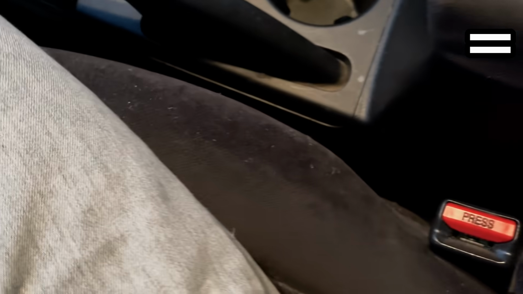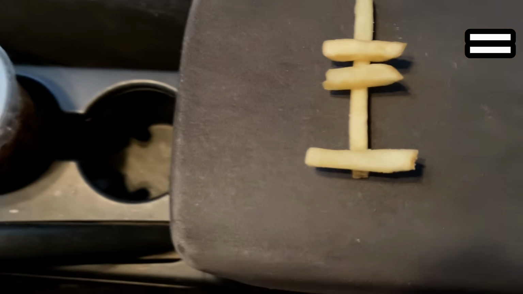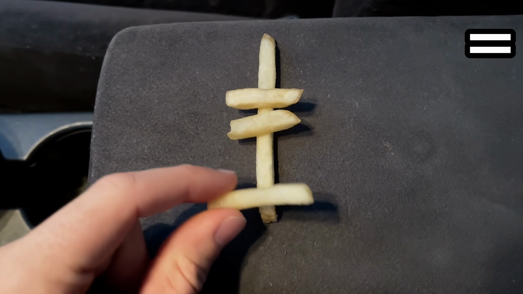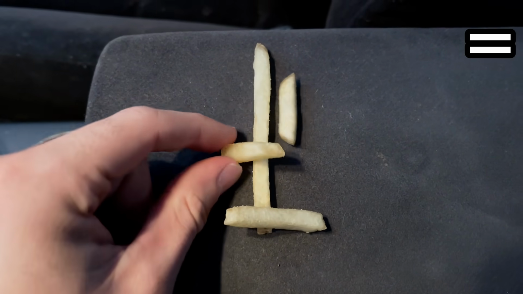Hey guys, it's me, Pixel. I realized that I completely forgot about the equal sign. And I got McDonald's, so I'm gonna use it to illustrate my point. Okay, so basically it follows the same pattern as the dash and tilde, and I made it with my fries. So it's basically like this.